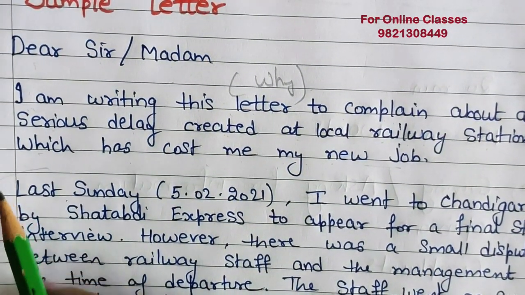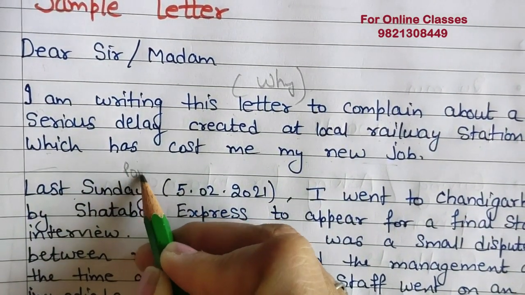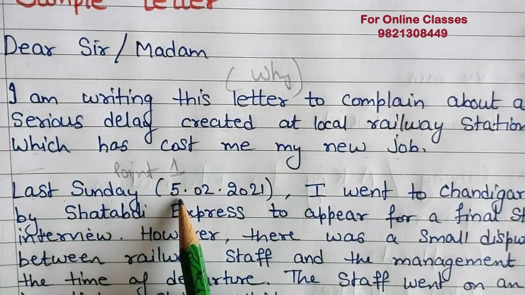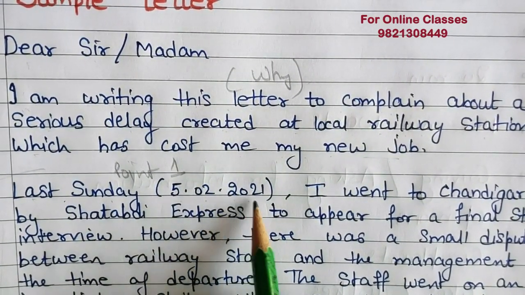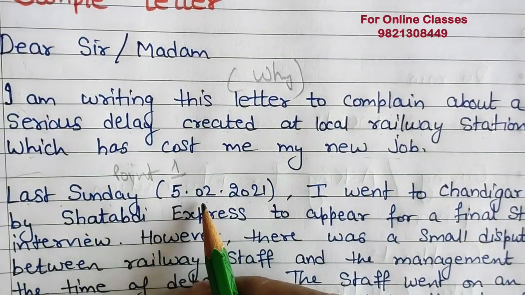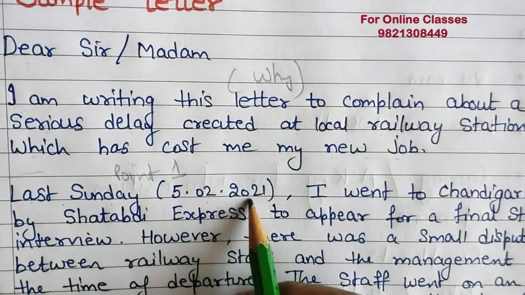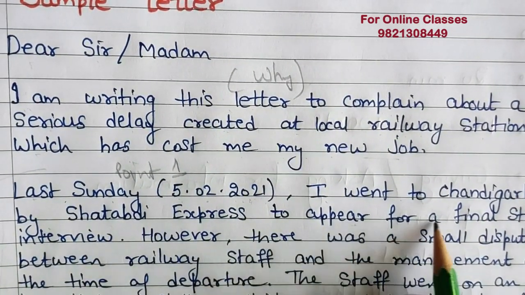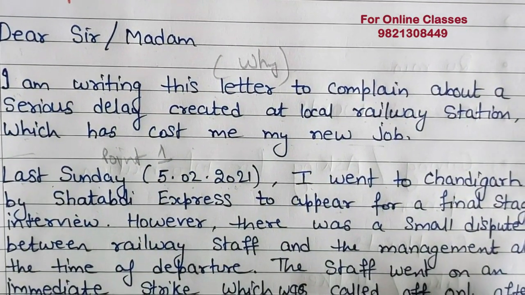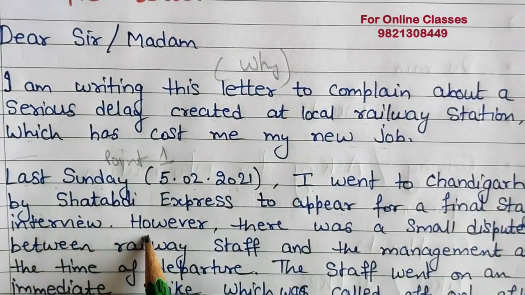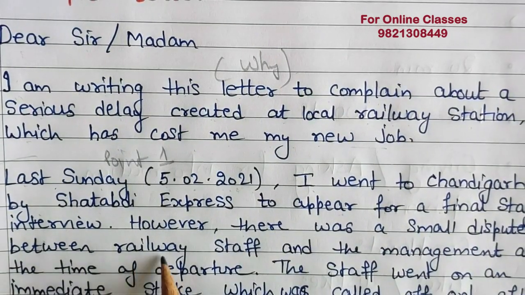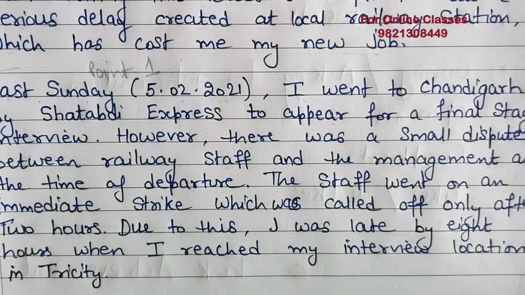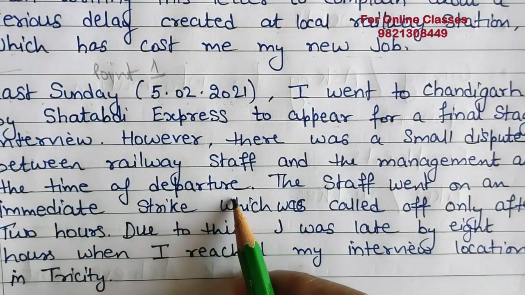Next paragraph, this is for point 1. Okay, last Sunday 5/02/2021, I have written over here date, month and year. It is important to write here. I went to Chandigarh by Shatabdi Express to appear for a final stage interview. Okay, however there was a small dispute between railway staff and the management at the time of departure. Okay, so we are explaining the reason why the train was late.